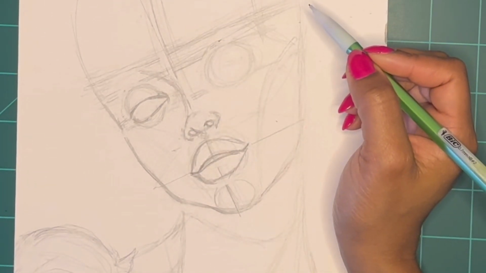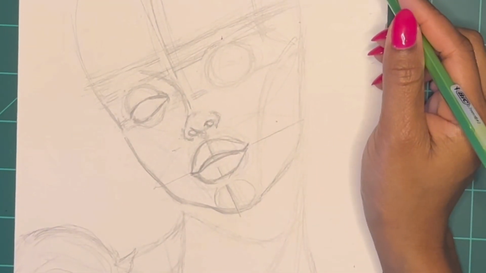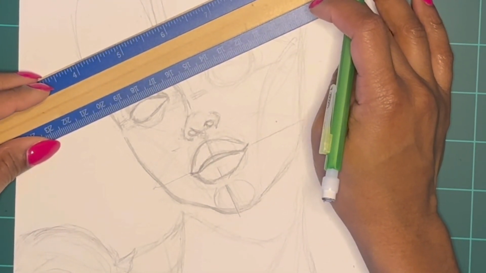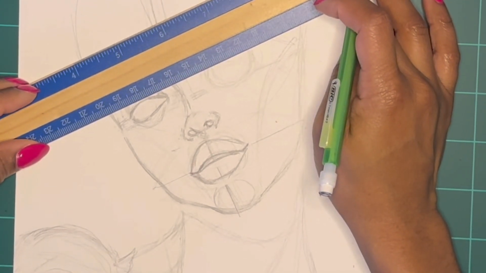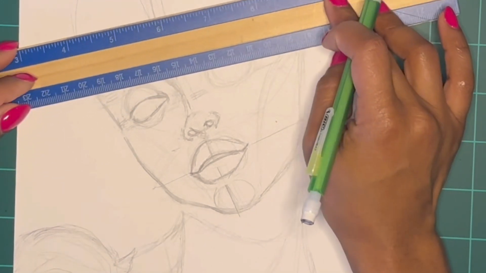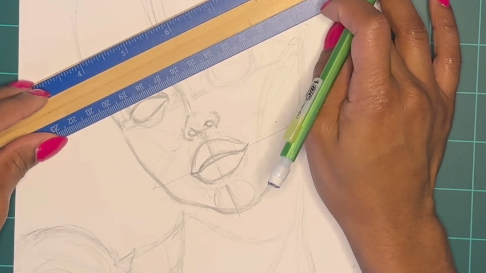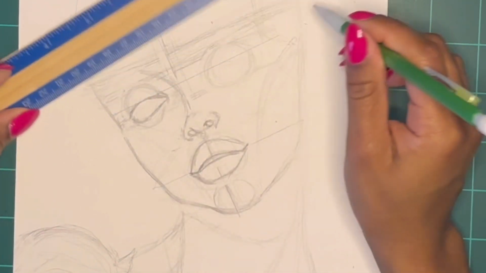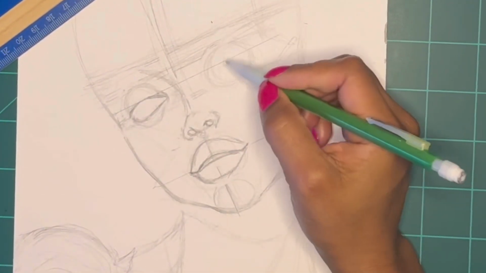So there's that eye. Cool. Now I'm going to do the other one. And this time I'm going to measure. If I measure and I start drawing this eye and I mess up the line, I'm going to redraw the eye. Just know that. You don't have to, but it's going to look wonky if the eyes are too far this way and my nose is that way.